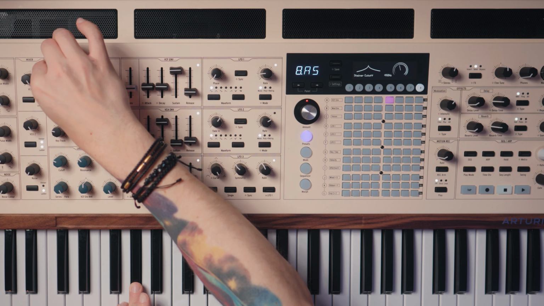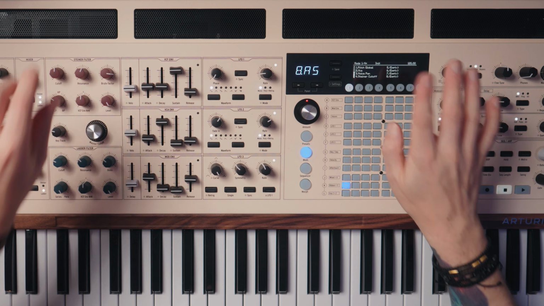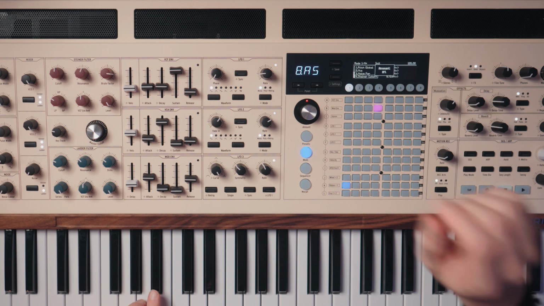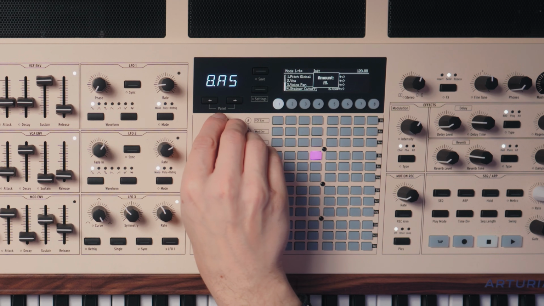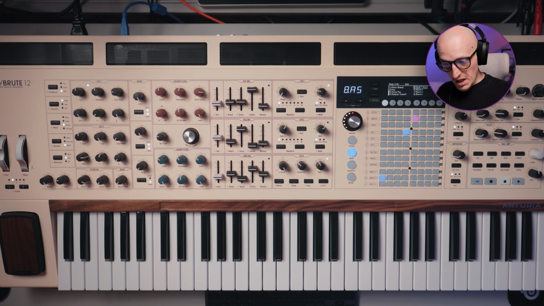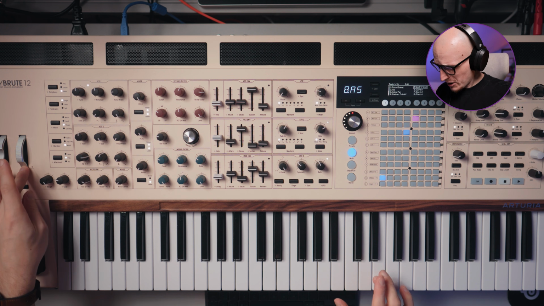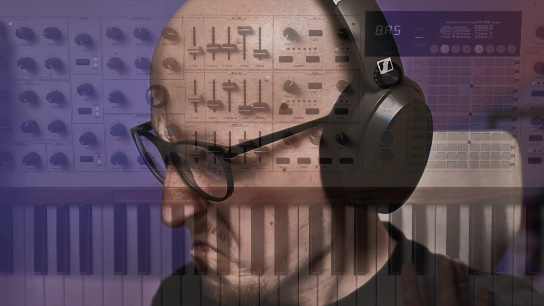So the Steiner cutoff sounds promising. So the cutoff is gonna be our 4 row, and assign it to mod envelope, increase the amount. Maybe a better way would be to assign it to LFO. Accidental solo, and we actually created a cool lead if you ask me. Now in case you forgot it's an analog, then just wait for this to happen.